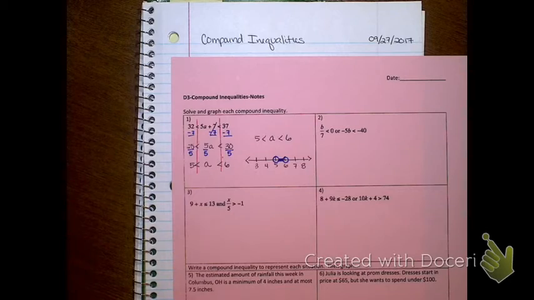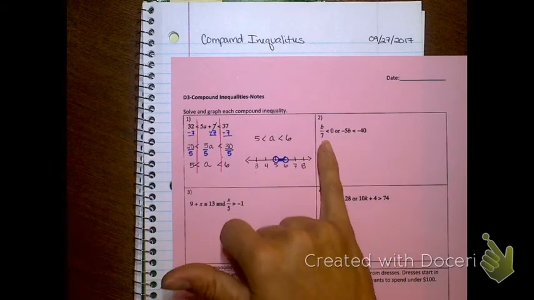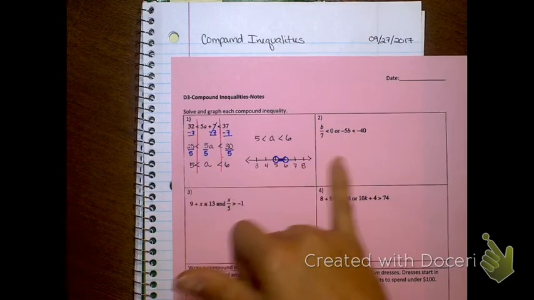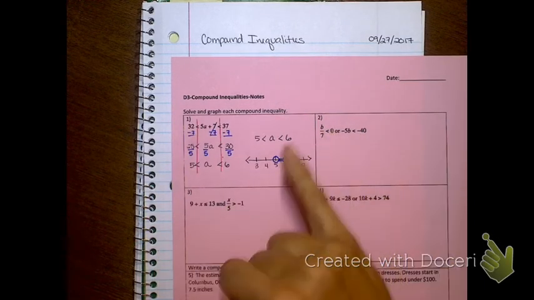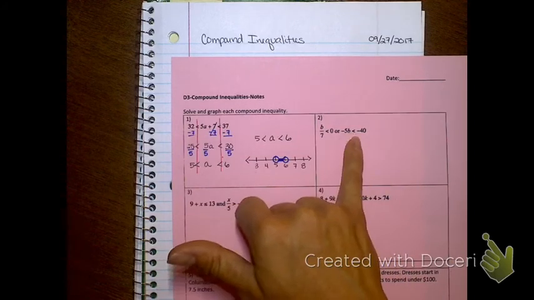Okay? All right, are there questions on that one? On how we did that? Are there questions on how we graphed it? Okay. All right. So, let's go ahead and take a look at number 2. What do you guys notice is different about number 2? There's the word or, right? So, when there's this word or, this means that we're going to graph this inequality and this inequality onto the same number line, and the solutions are either from this one or this one.